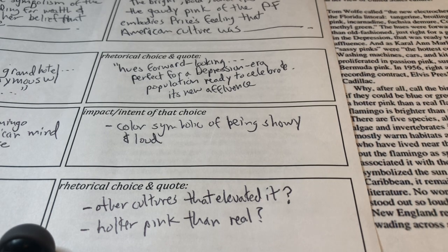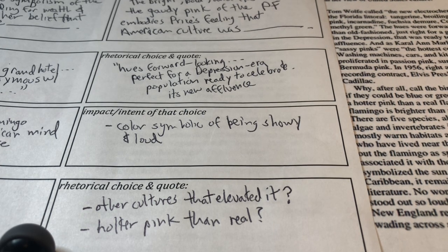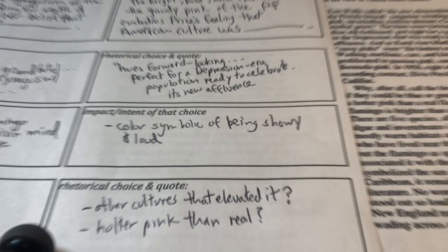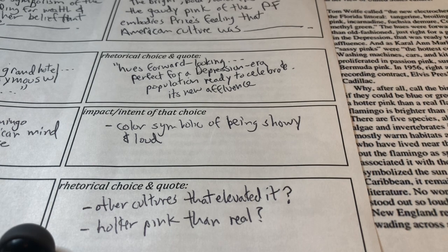So this was talking about how the boldness and the brightness, I use the word gaudy, which means kind of like obnoxious, pink of the pink flamingo or the plastic flamingo, embodies Price's feeling maybe that American culture was showy or obsessed with image and wanted to, I guess not maybe brag, but to just kind of embrace this wild kind of celebratory lifestyle perhaps. So I found this quote at the beginning.